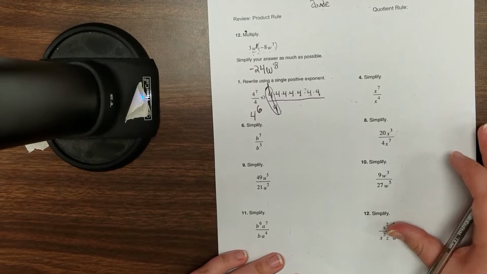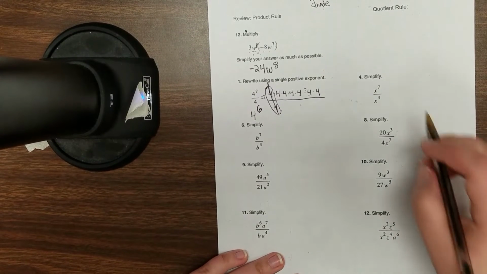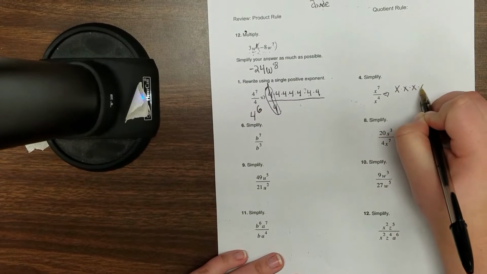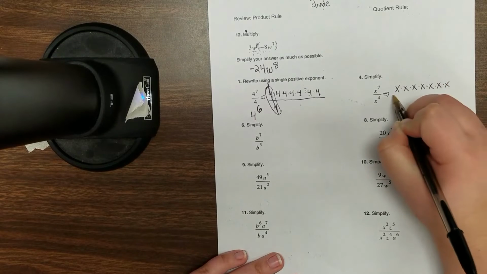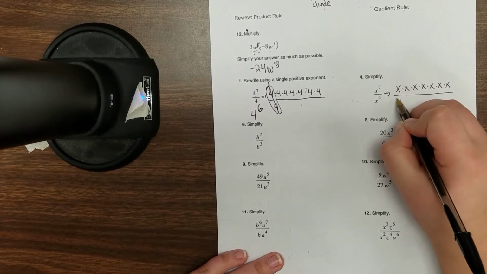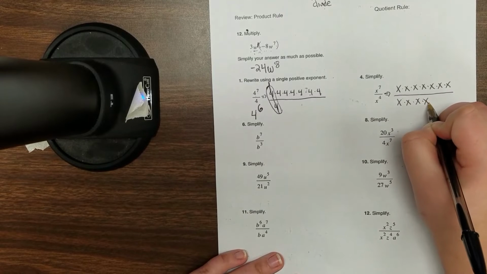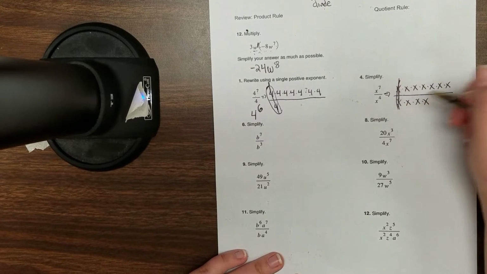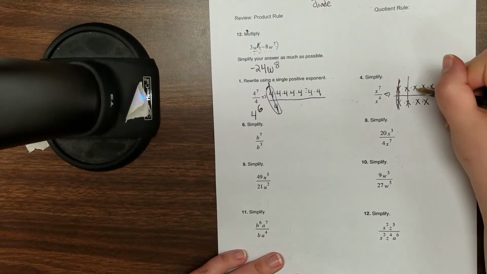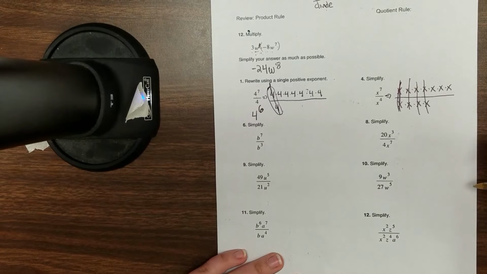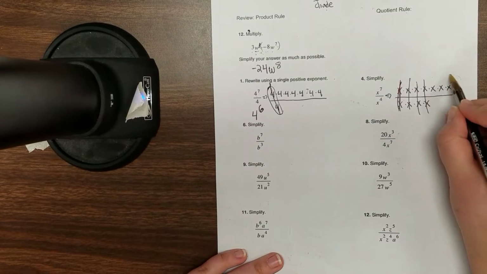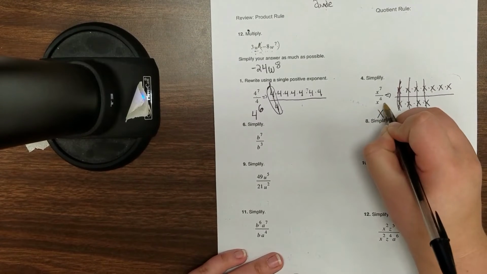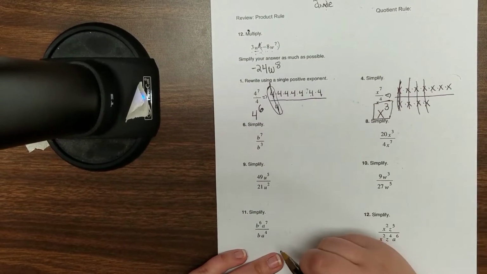Let's look at number 4, and then we'll see what our pattern is. So once again, let's expand this. I have 7 copies of x. So I have 1, 2, 3, 4, 5, 6, and 7. I'm going to divide this. I have 4 copies of x here. So I have 1, 2, 3, and 4. Now every time I see an x that's the same on top and bottom, I can cancel out. So there's a 1 right there I can cancel out. There's another one, and another one, and another one. So now, how many x's do I have left? Well, it looks like I have 1, 2, 3. So my answer is going to be x to the 3rd power.